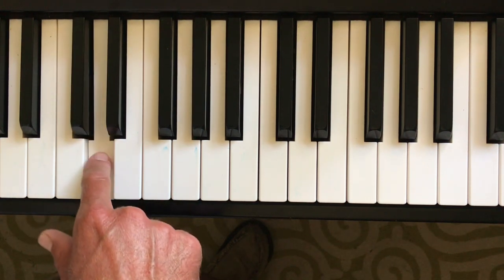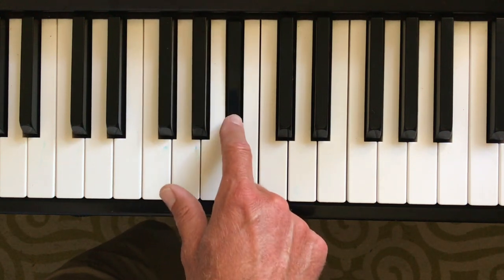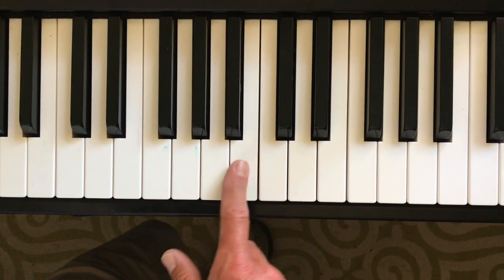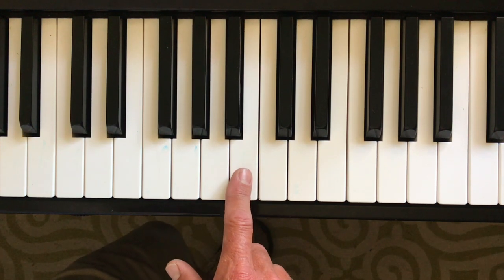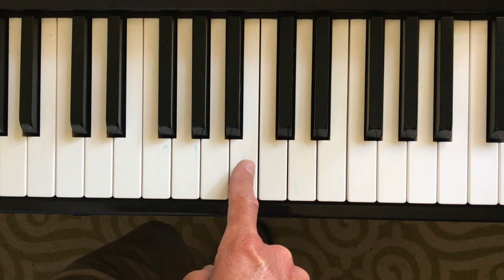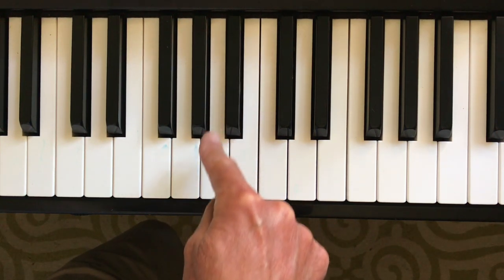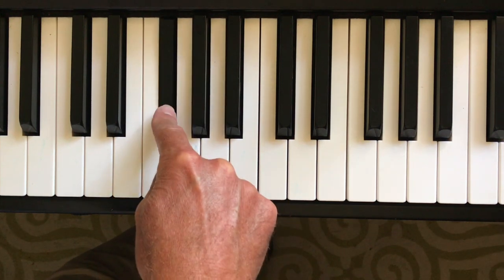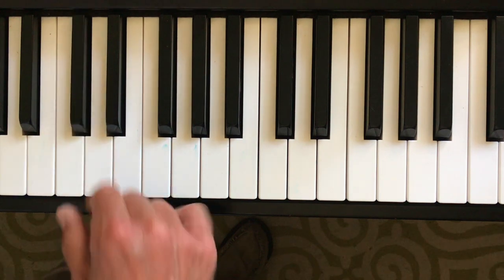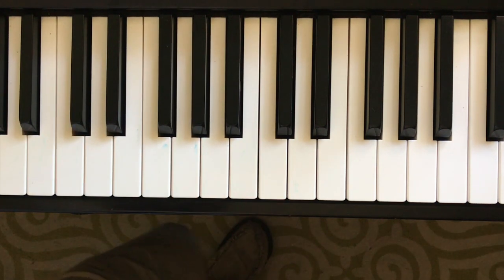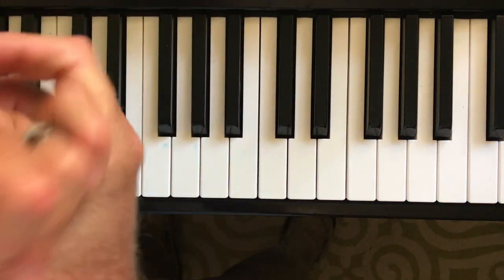C, C sharp, D, D sharp, E, F, F sharp, G, G sharp, A, A sharp, B. And folks, if I am really lucky, maybe you will be able to name them moving down the keyboard. B, B flat, A flat, G, G flat, F, E flat, D flat, C.